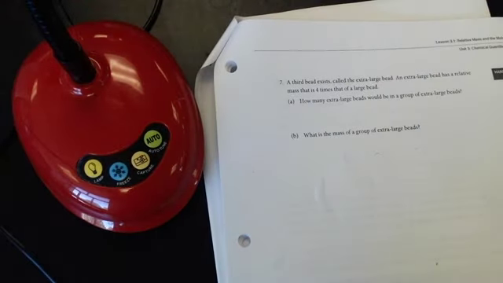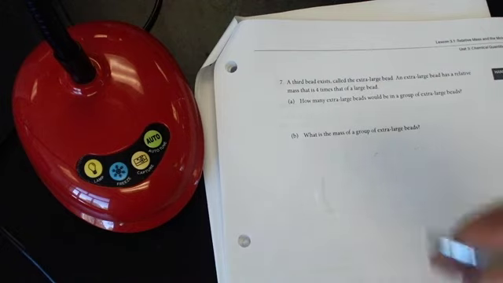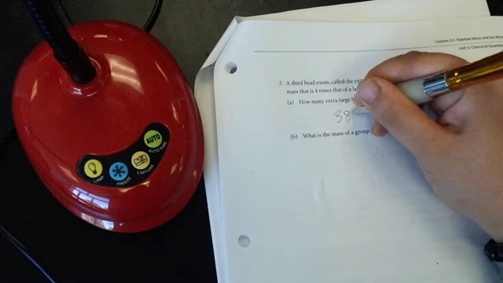Okay. A third bead exists called the extra large bead. An extra large bead has a relative mass that is 4 times that of a large bead. How many extra large beads would be in a group of extra large beads? Well, a group is defined as 38 beads, so it's still going to be 38 beads.